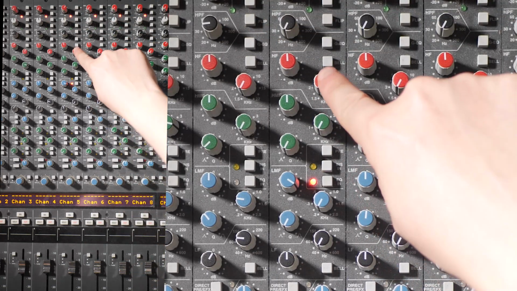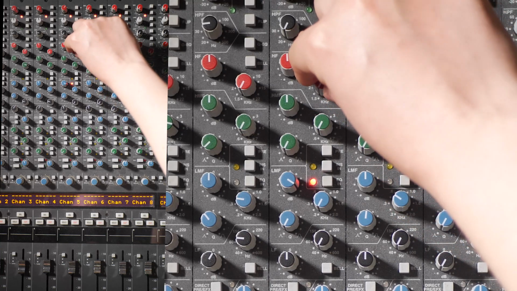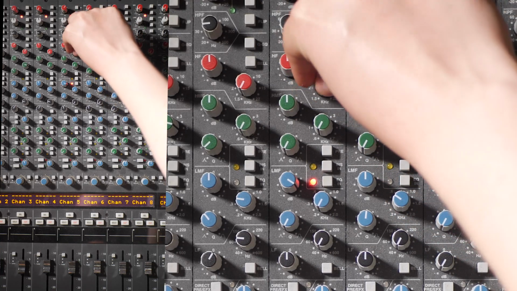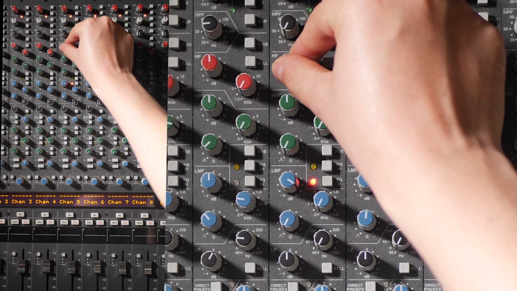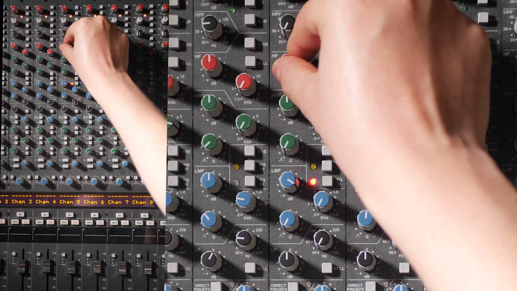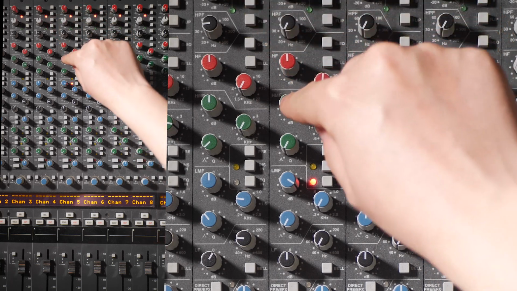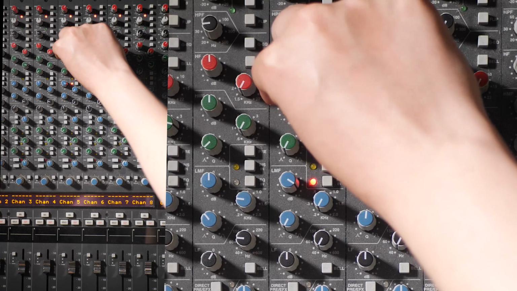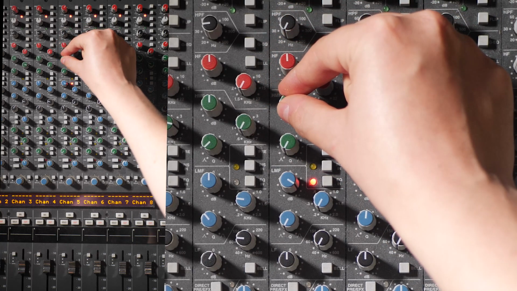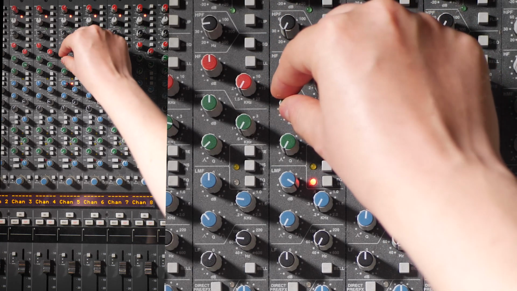And next up, we have the high frequency band. Maybe go up to 10. Check, check, check, 1, 2. Check, check, check, 1, 2. Next up, we have the high mids. Check, check, check, 1, 2.